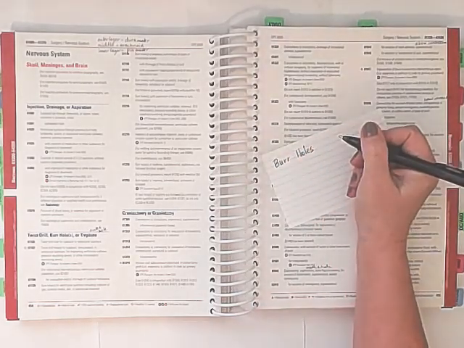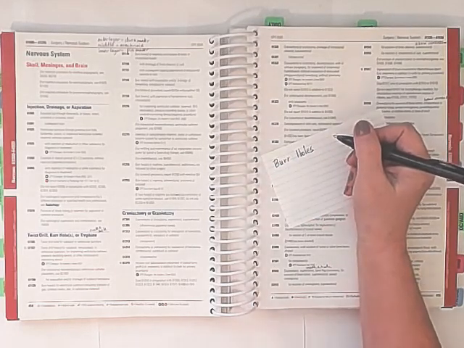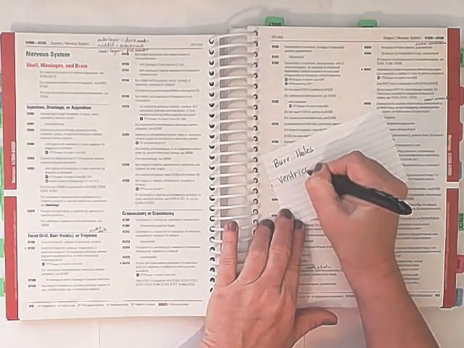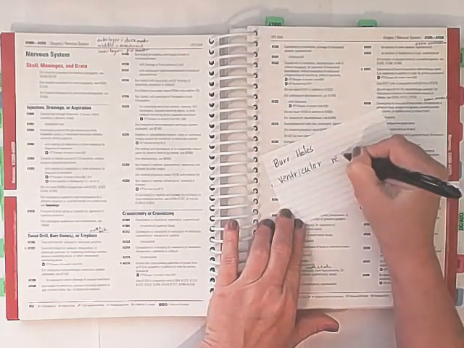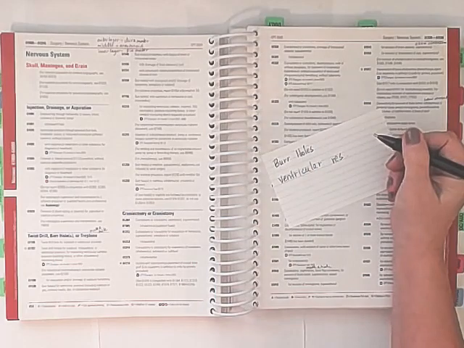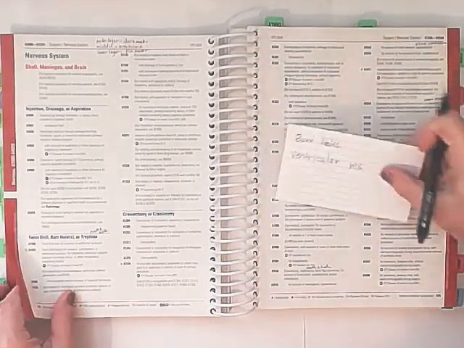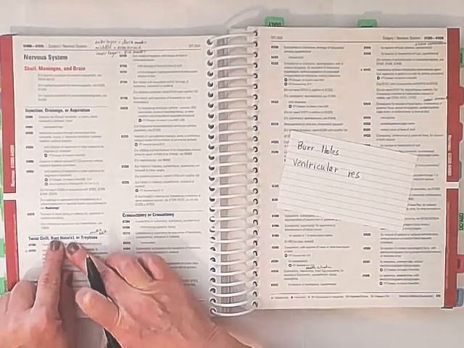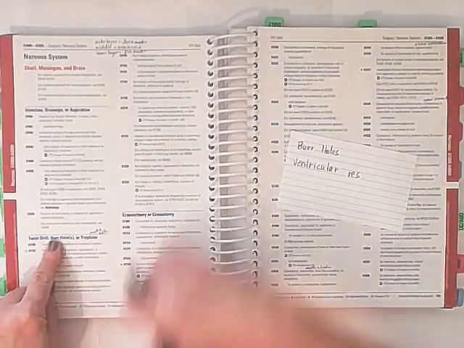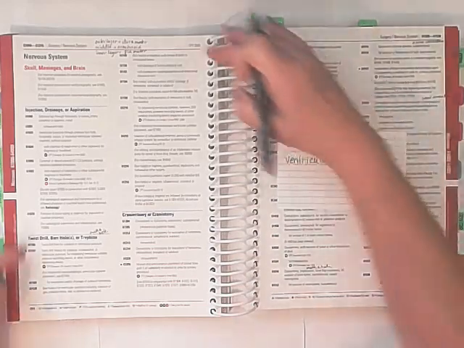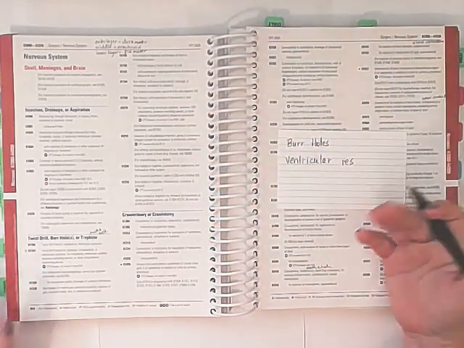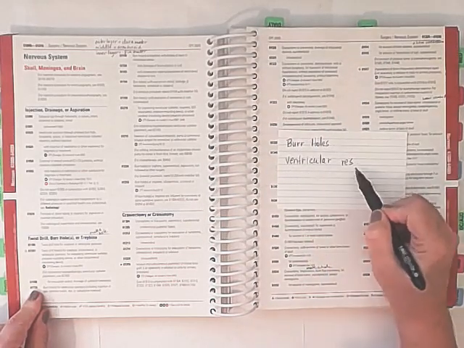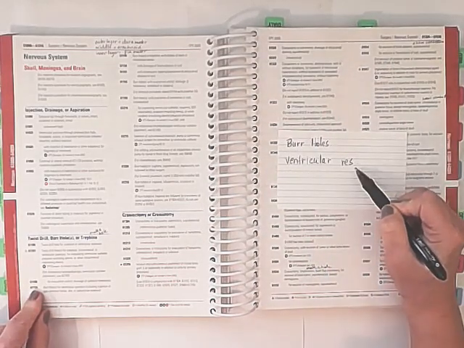Burr holes were created and a ventricular reservoir was implanted. So burr holes, where would burr holes go? In the skull. So we know we're in the right place. Here's our burr hole area. So at least we only have 15 codes to look through. So we're doing burr holes, and then a placement of a ventricular reservoir.